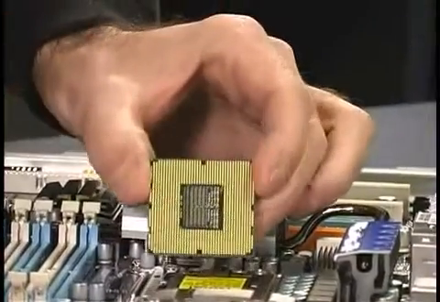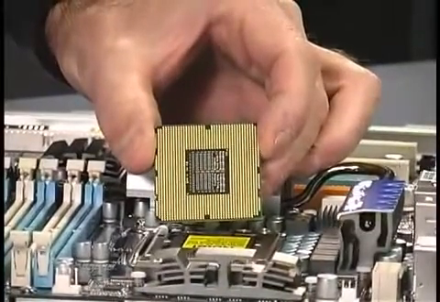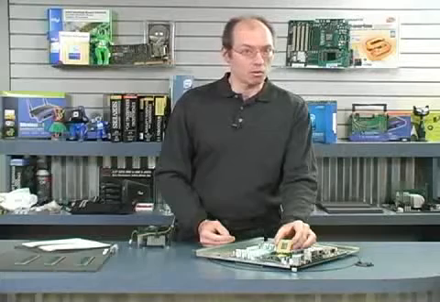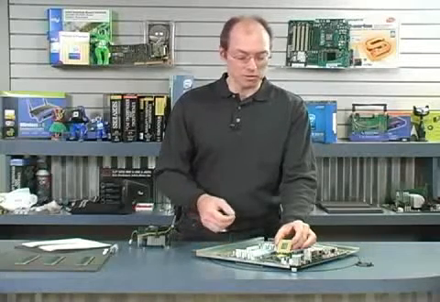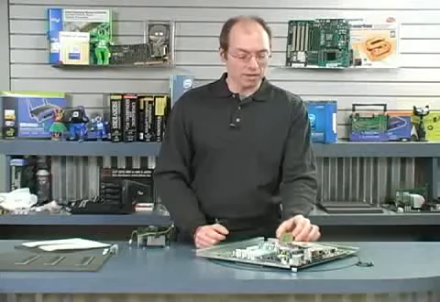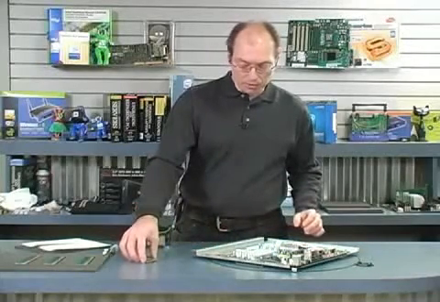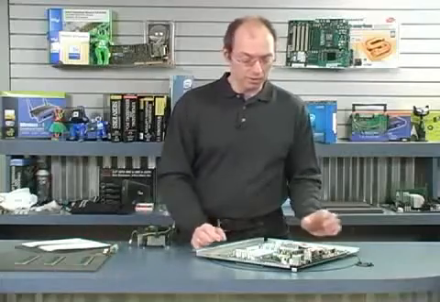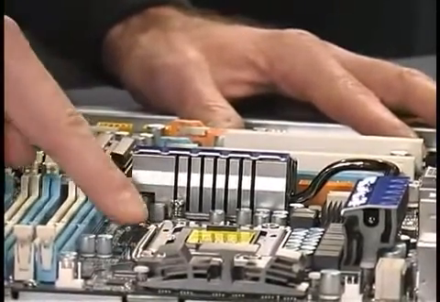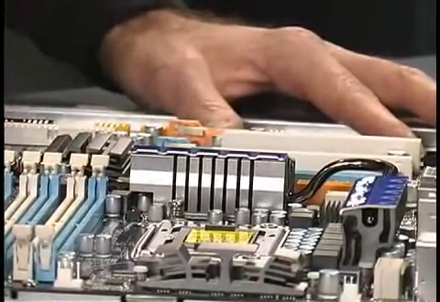You can actually see the lands on the back of the chip. Now, these are basically just gold spots, gold contacts. There are no pins. Older processors, or other processors in some cases, use individual pins there instead of the lands. In this design, the pins are actually in the socket. Now, in order to get this ready to be installed, I have to remove the tension on the load plate. And what we have here is called the load lever, which presses down on the plate that will eventually hold the processor in the system.